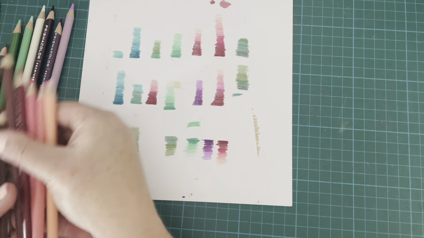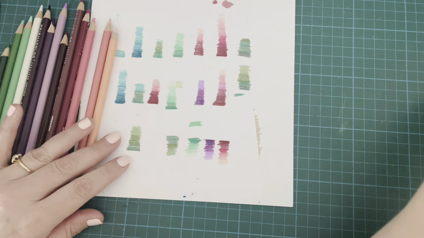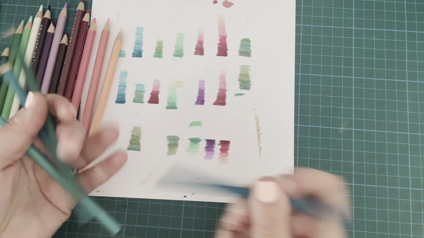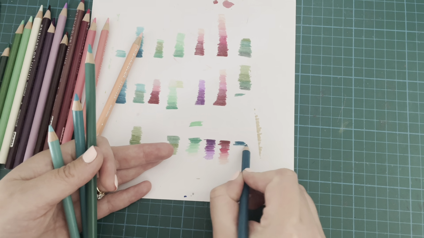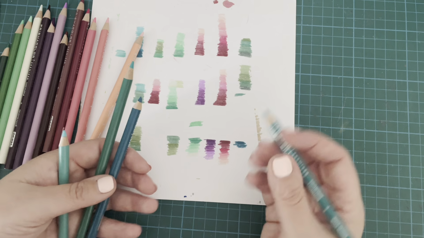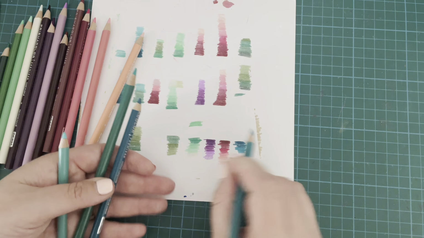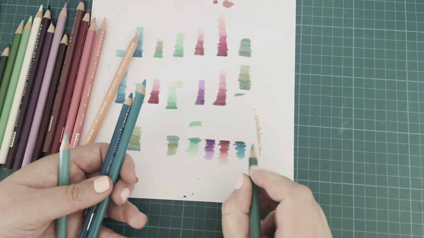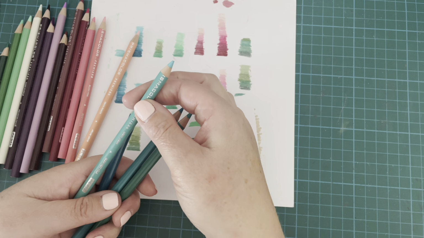So a nice selection of pinks. And my final combination is my turquoises, which I have cobalt turquoise. I have, oh, which one came next? This one, I think, aquamarine. Then I have parrot green and light aqua.